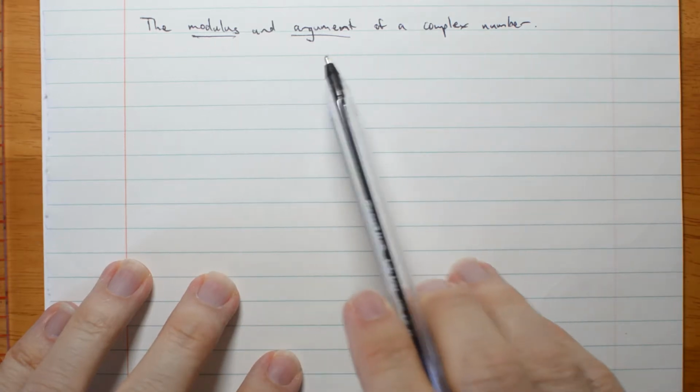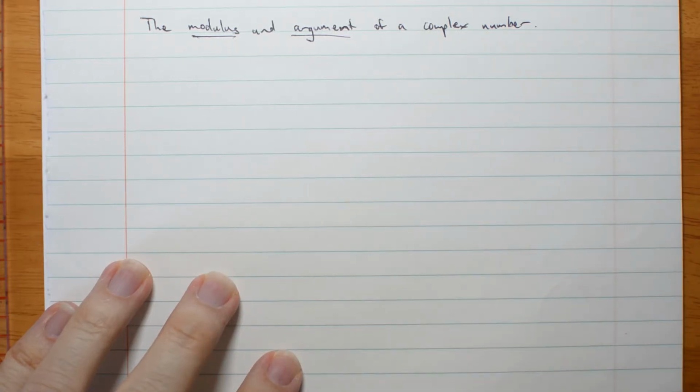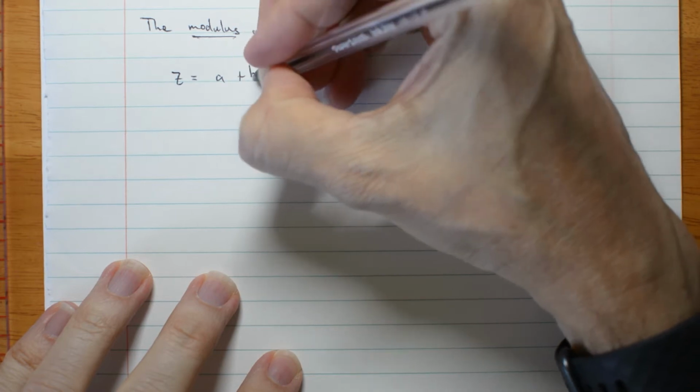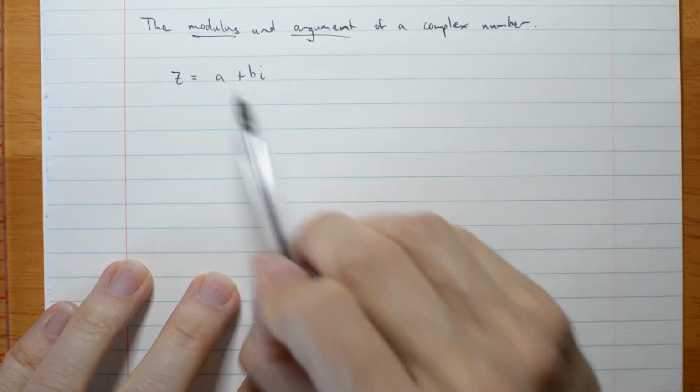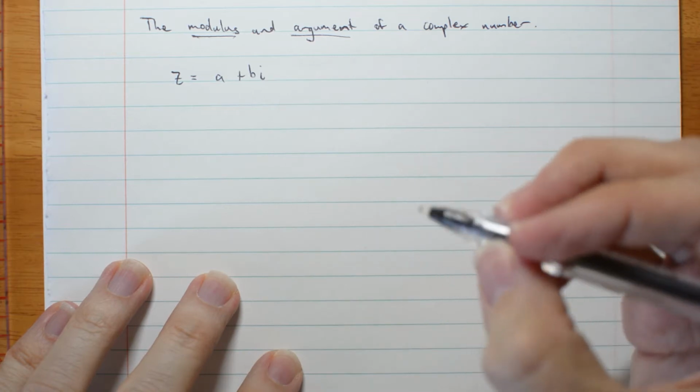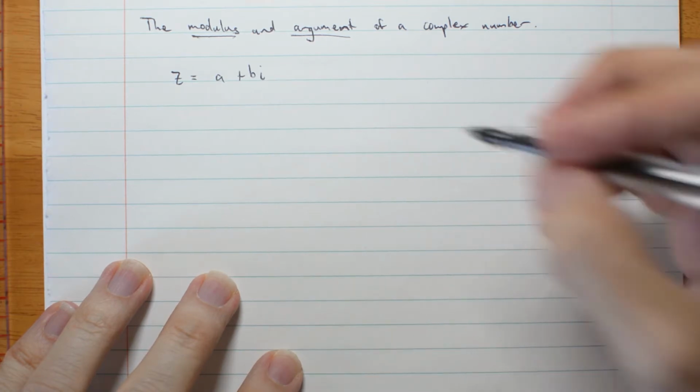The modulus and argument of a complex number. If I have a complex number that in what we call Cartesian form is a plus bi, the modulus is the length of it. Now, what do I mean by length?